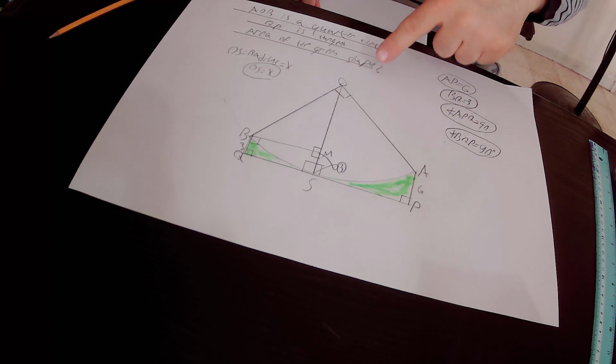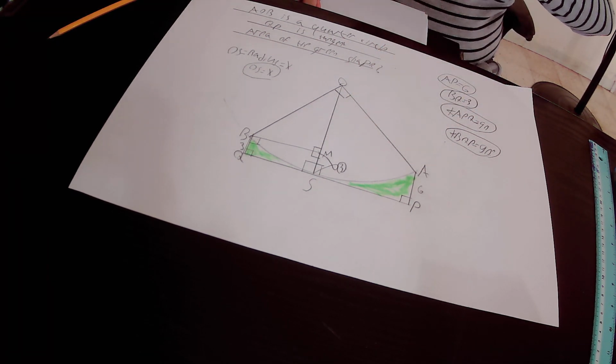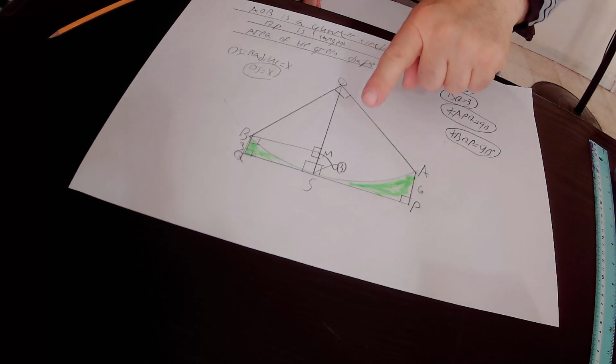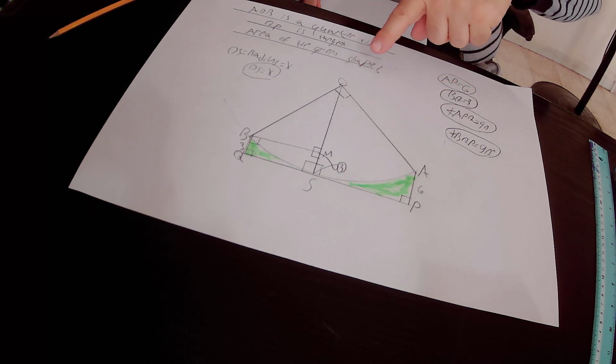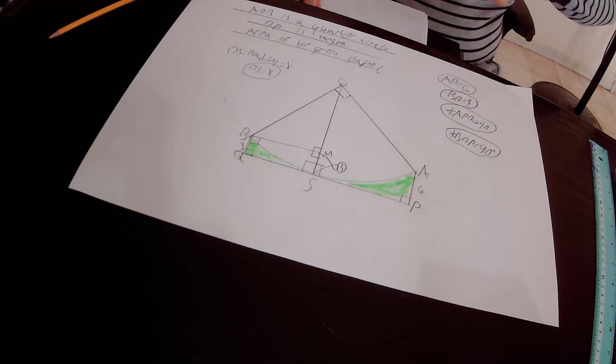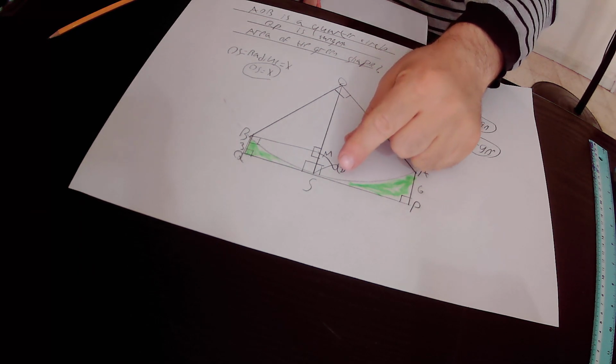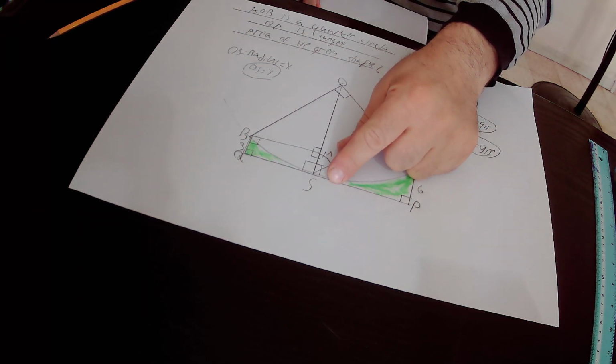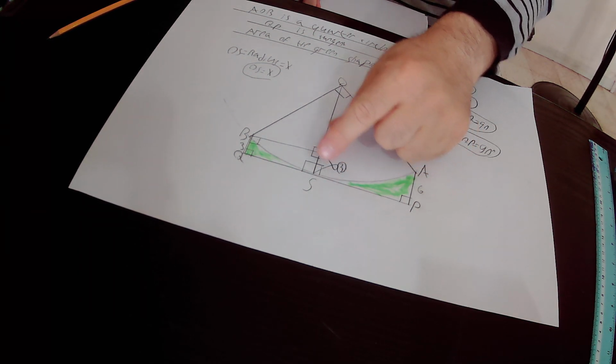OS is the radius of the quarter circle. So OS is a radius, it must be a straight line. Okay, so OS is a straight line, and we know that part of the straight line OS, that is MS, is parallel to BQ.